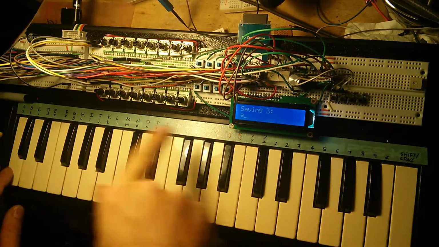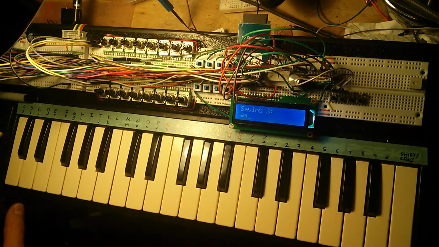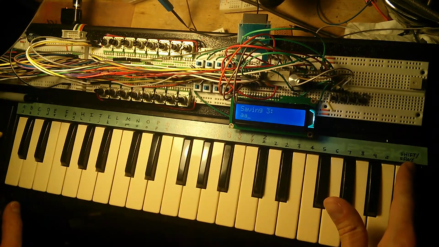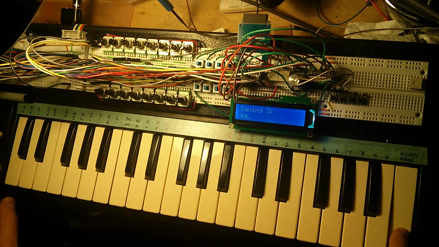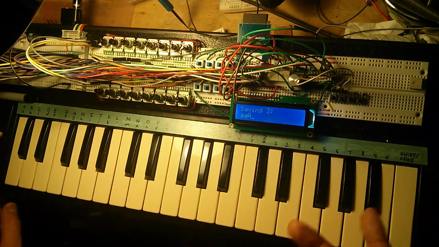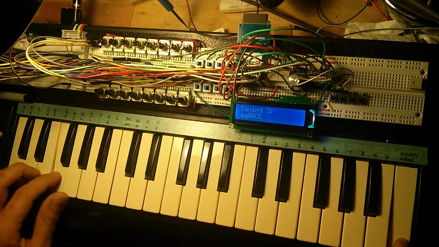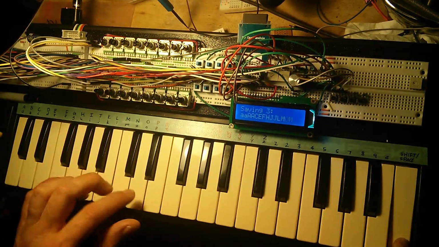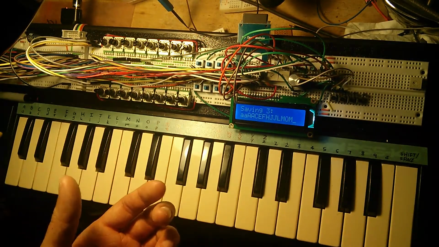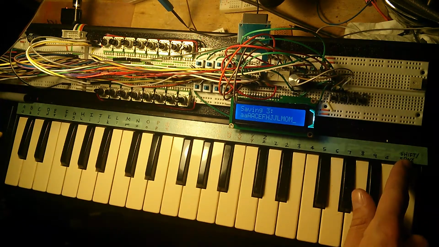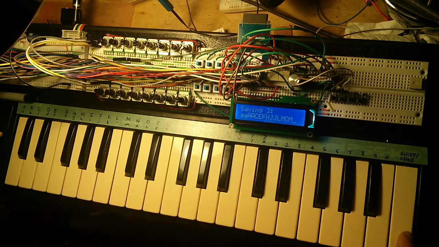I press A and I type A. Press A again, type A. Here's a shift. Hold down Shift, press A, it types Shift A, right? So Shift A, B, C, D, E, F, G, right? Type whatever you want. If you press Shift without pressing one of these keys, it's a space, right?